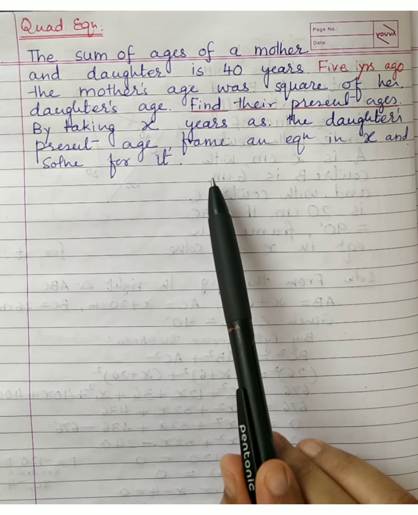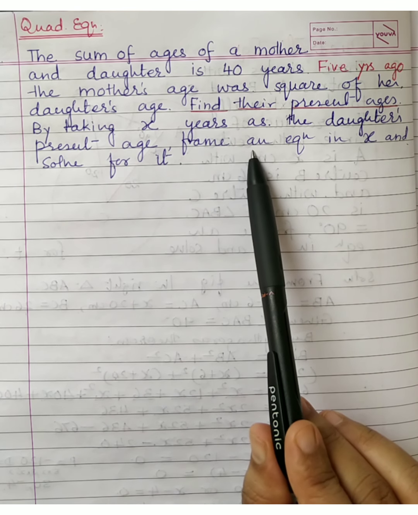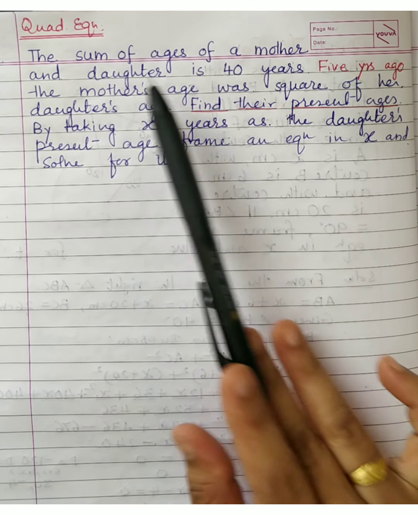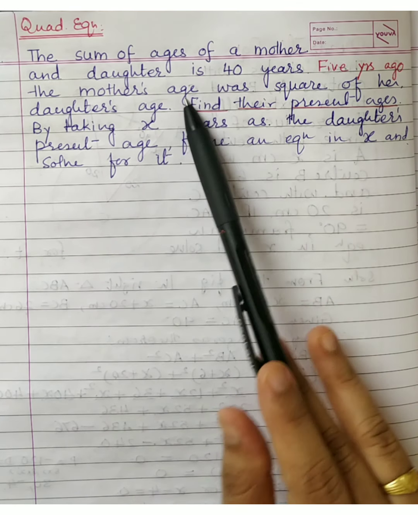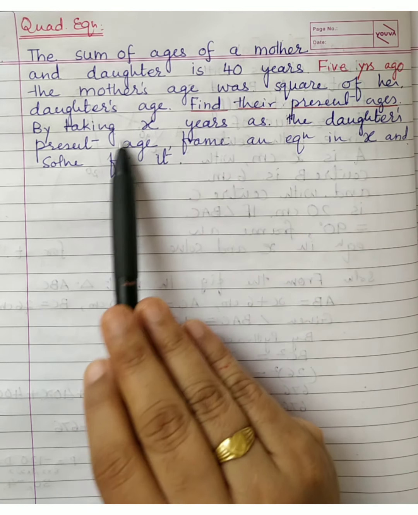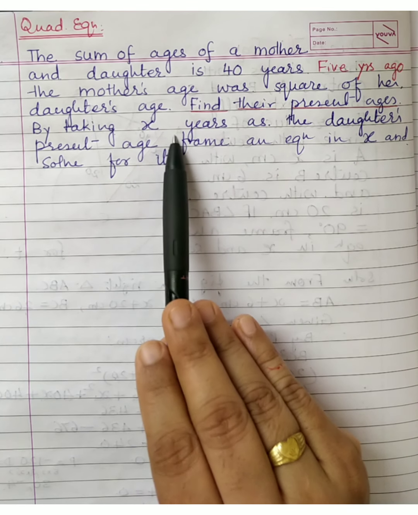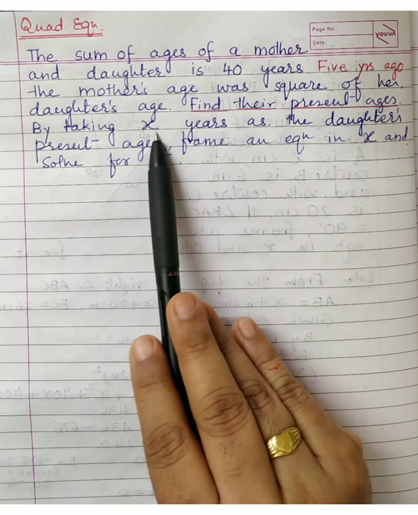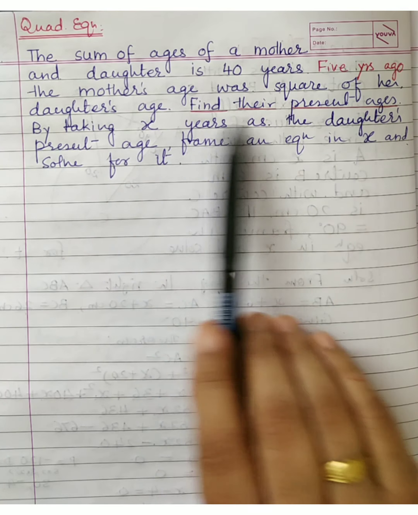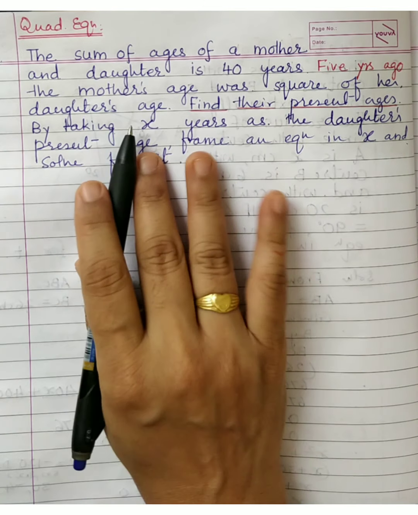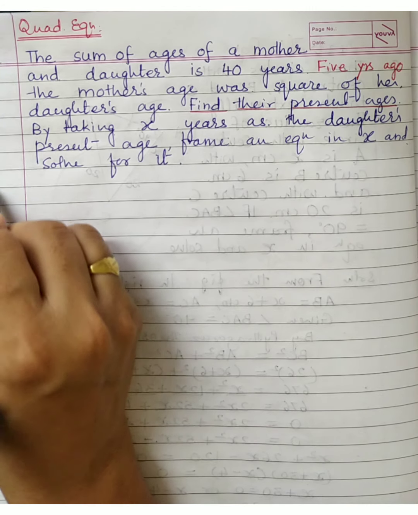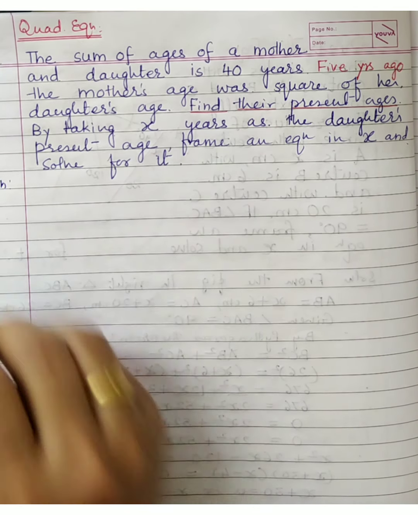By solving many questions so far, you have understood that either mother's age or daughter's age we could have taken as x, but since in the question itself it is mentioned to take daughter's age as x, it is now mandatory for us to consider daughter's age as x only. So mother's age will be 40 minus x. You cannot take mother's age as x here. These points I hope are clear to you. Each and every point I have mentioned just now was important.